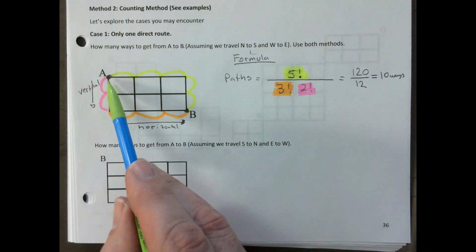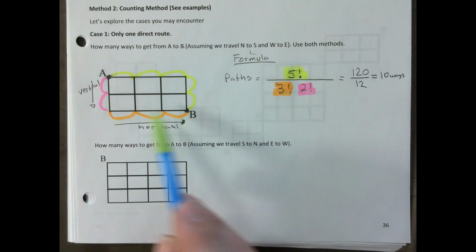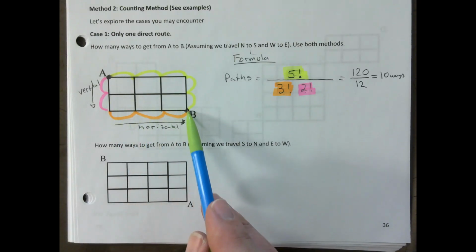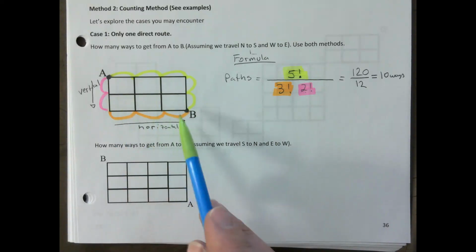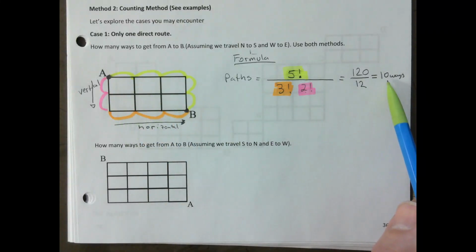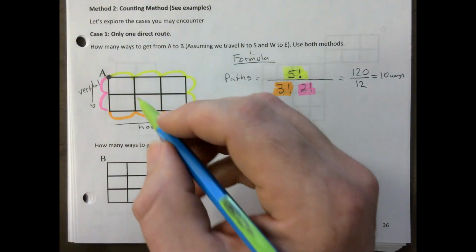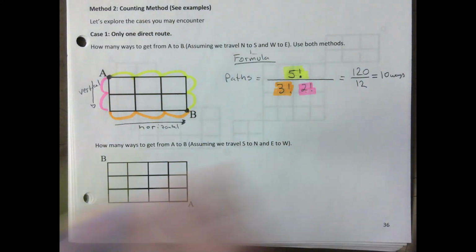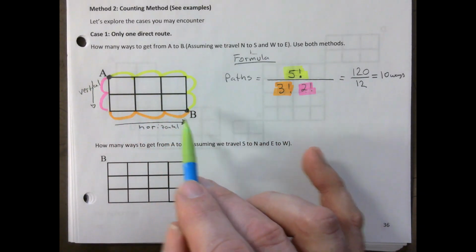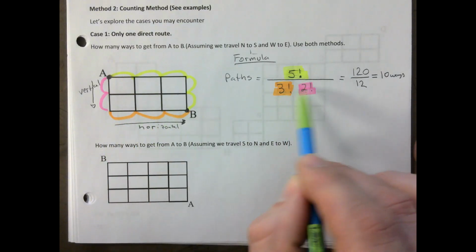So here, going straight down and over, that's one way to get there. Going just one block down, then over to the right, then down, that's another way to get there. So if you were to count every single way to get from A to B, in this scenario, there are 10 unique ways to do that. Here is where you do the counting method. If you like to use the formula every time, you go for it. It works beautifully. You just count the total, then you figure out how many vertical boxes there are and how many horizontal, and you just divide them out, you get your answer.